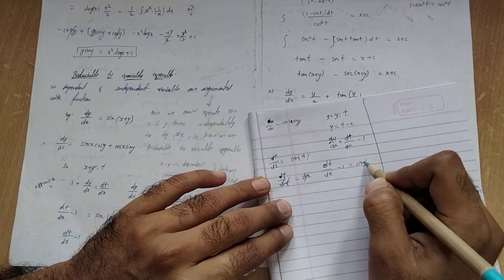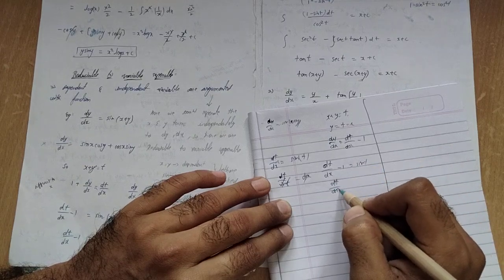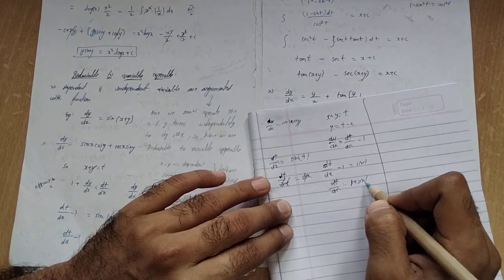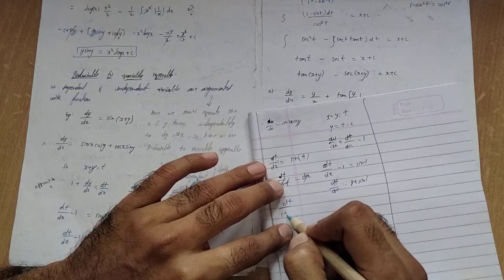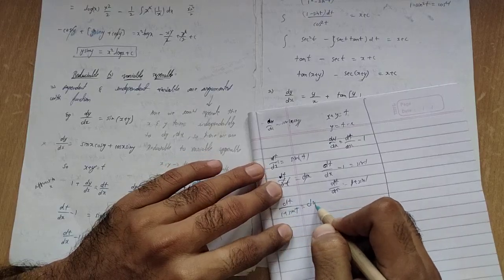So dt by dx minus 1 equals sin t. Dt by dx equals 1 plus sin t. So dt by 1 plus sin t equals dx, okay.